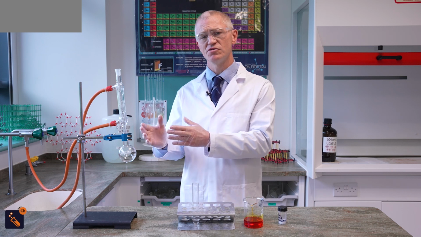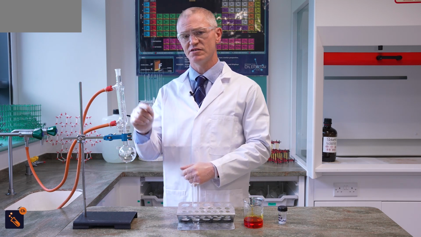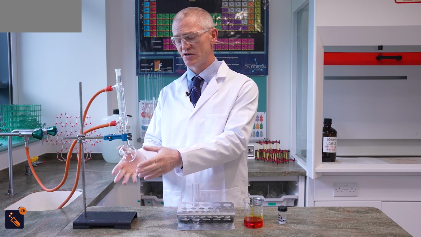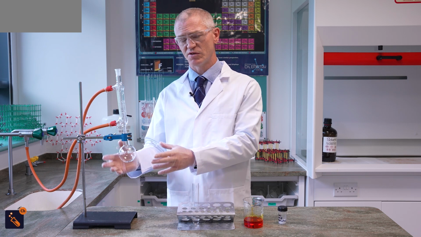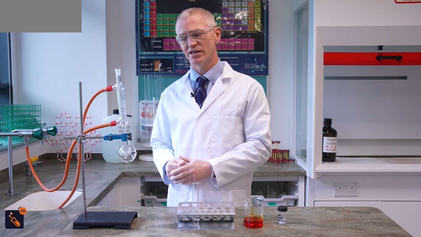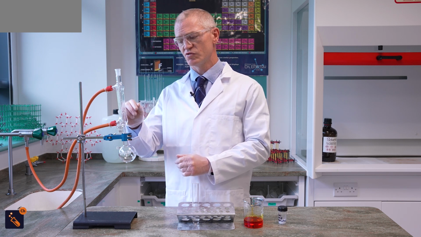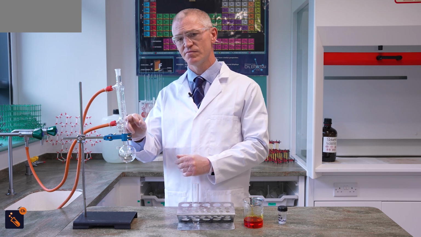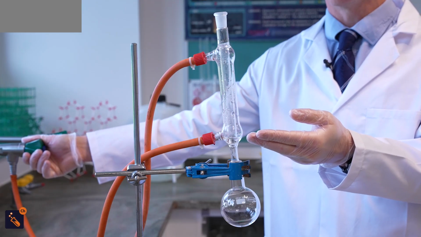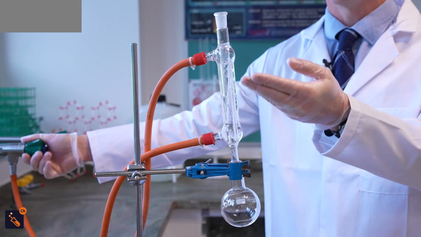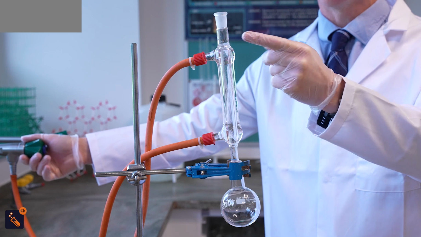Now let's move on to the actual condenser itself. If we're drawing this, we're going to have to label the condenser, the round bottom flask, and when we go into the next version, when we're heating it all up, we'll have to label the heat as well. But before I do that, I want to show you the water in and water out. The water in is at the bottom. As I put the water on, you'll see that the water goes up and then it forces all of the air out. And that's what you want it to do.